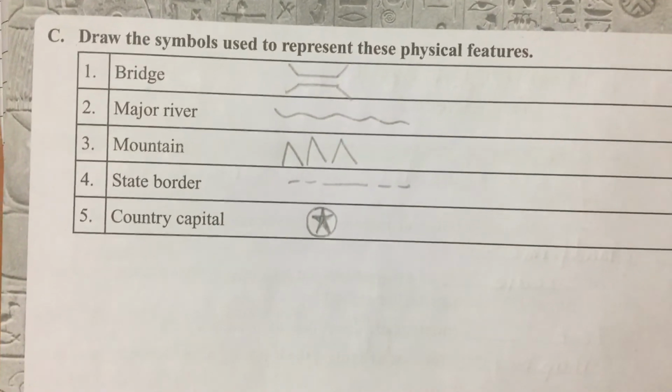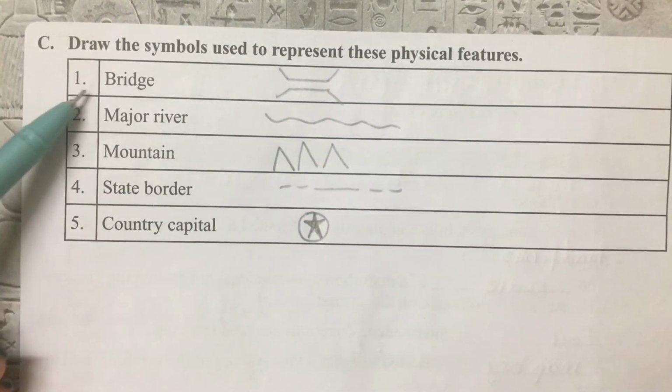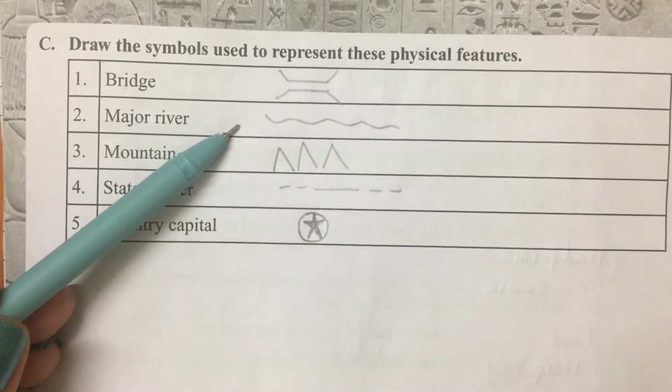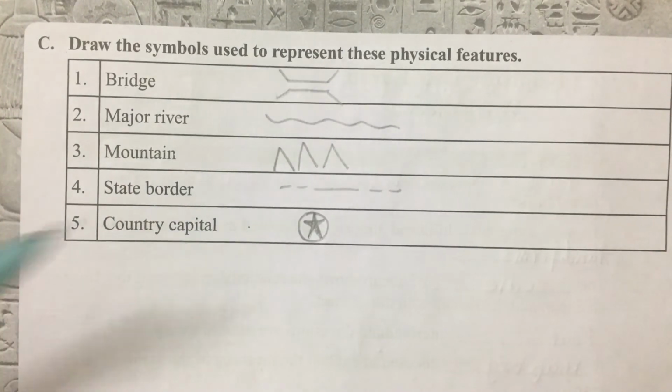And the last question, draw the symbols used to represent these physical features. So the bridge, major river, mountains, state borders, and country capital.